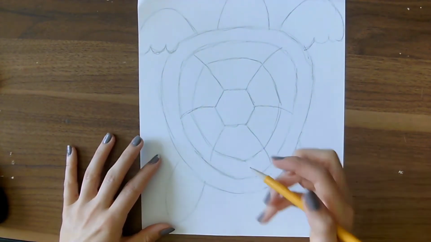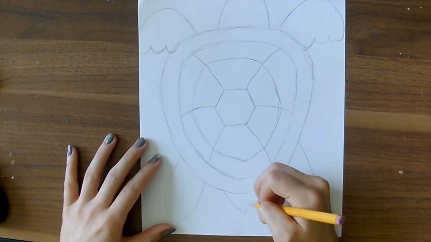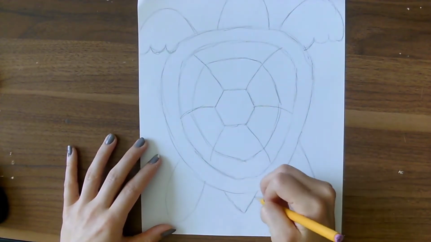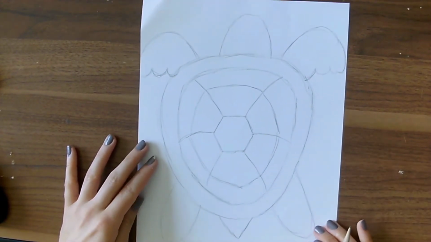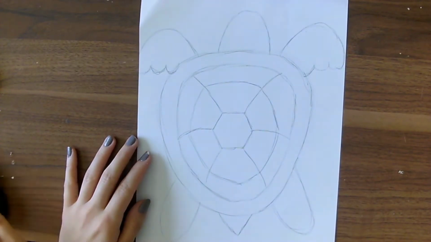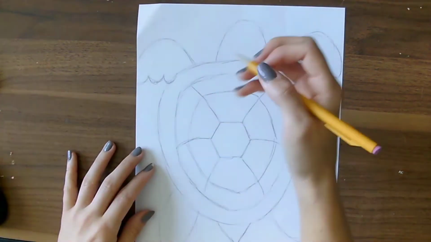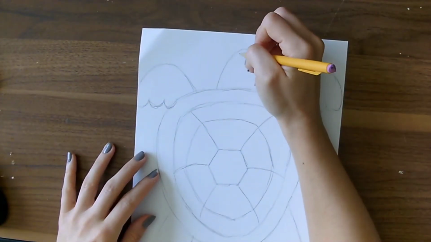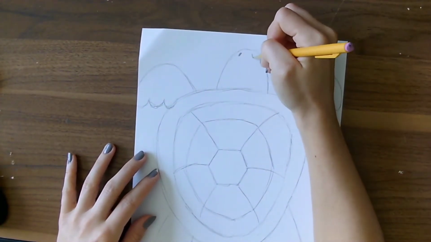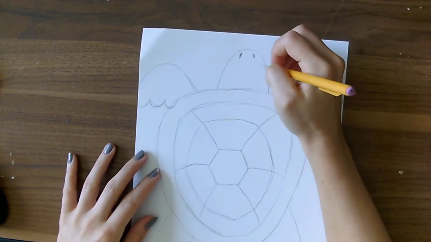And I'm going to add some details. So I forgot his little tail. I can't forget his cute little tail. And then I'm going to go back to the top, and I'm going to draw some eyes and little nostrils on my turtle's face to give it more detail and more character. And he's going to be looking very adorable here in a second.